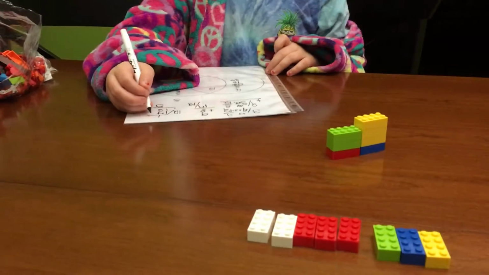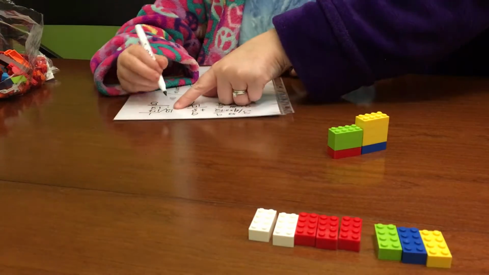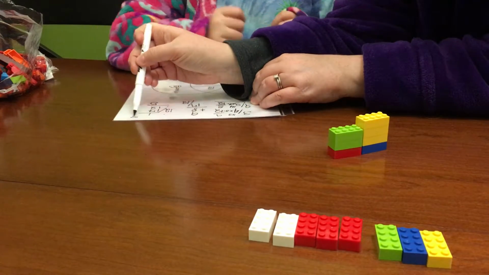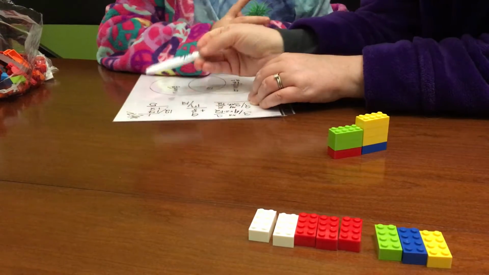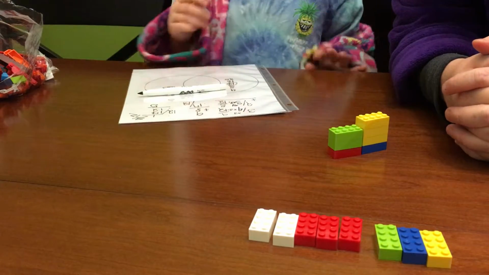Oh, okay. It would go over your 12 here. Okay, so 5 over 12. That can't be reduced, can it? No. It can't be reduced, right?